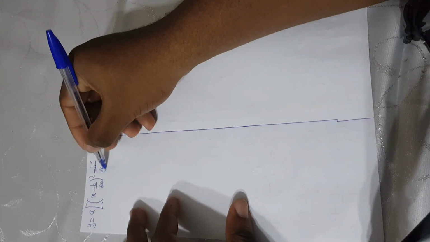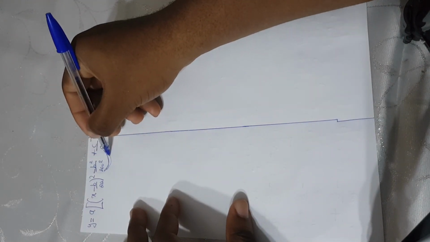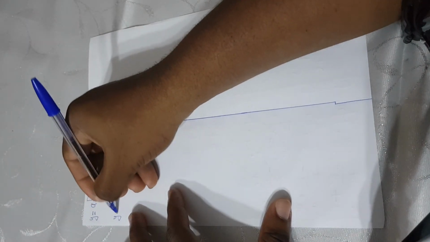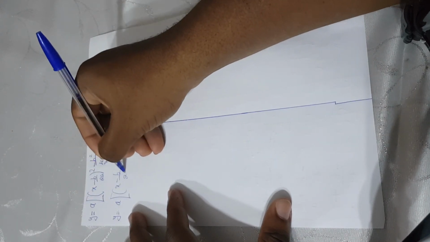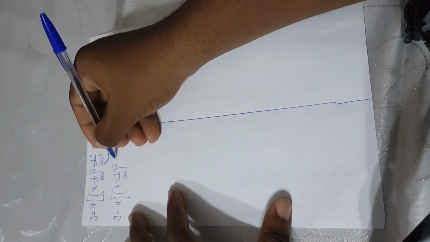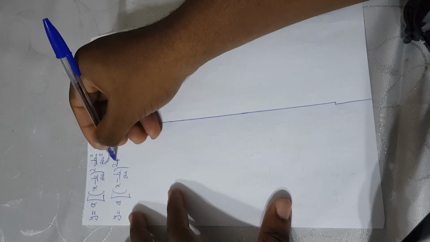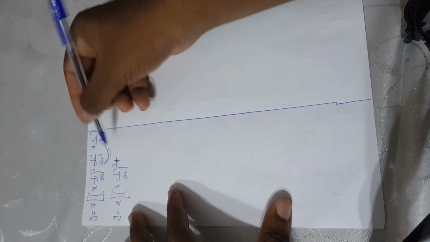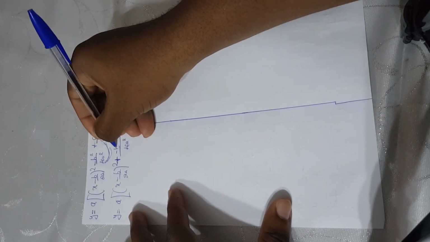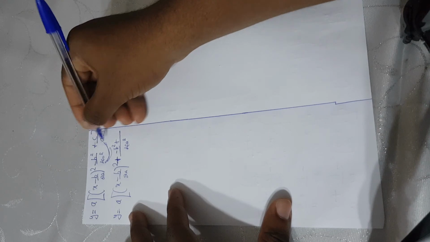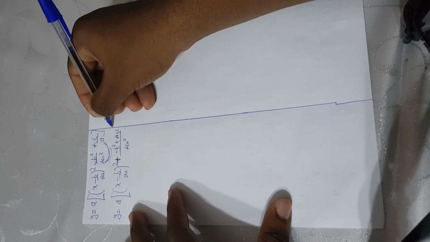So find the lowest common multiple of this. So I have y is equals to a into x minus b all over 2a squared. I do a positive side here to incorporate all this inside. So I have 4a squared minus b squared plus 4ac.